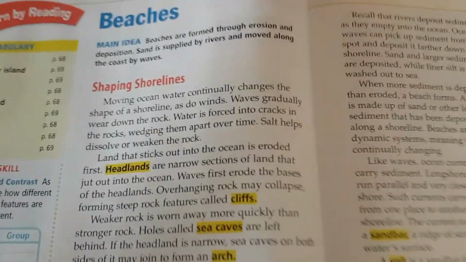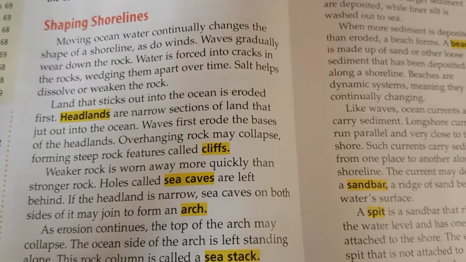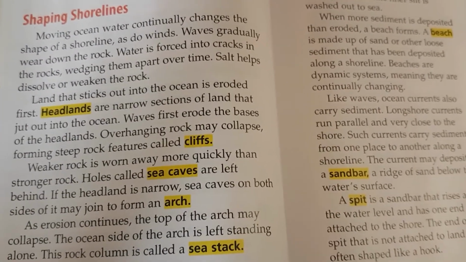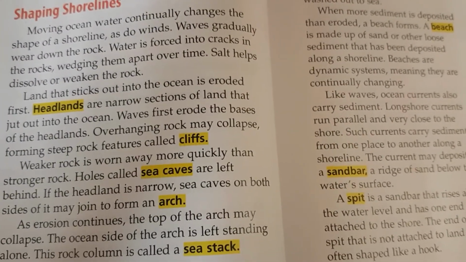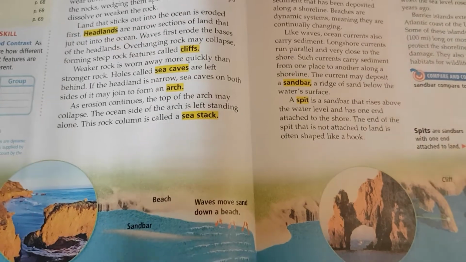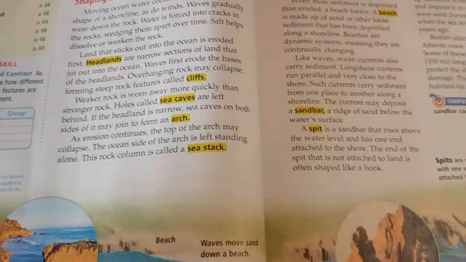E-R-O-S-I-O-N. Okay, the waves gradually wear down the rock. Water's forced into the cracks, wedges them apart. Salt dissolves or weakens the rock. Okay. Land that sticks out into the ocean is eroded first. Well, that makes sense. If it sticks out, it's the first thing to get hit by the waves.